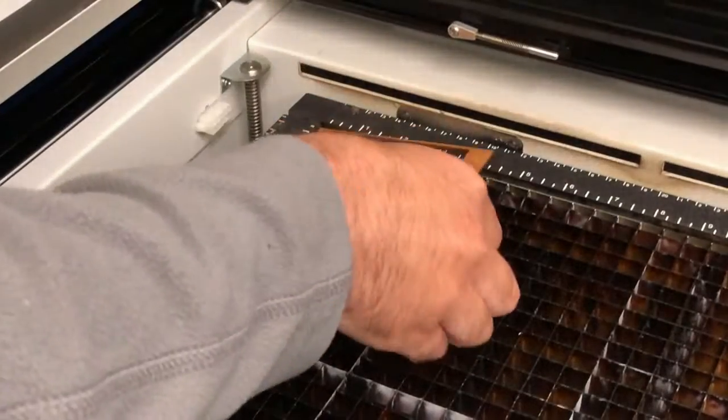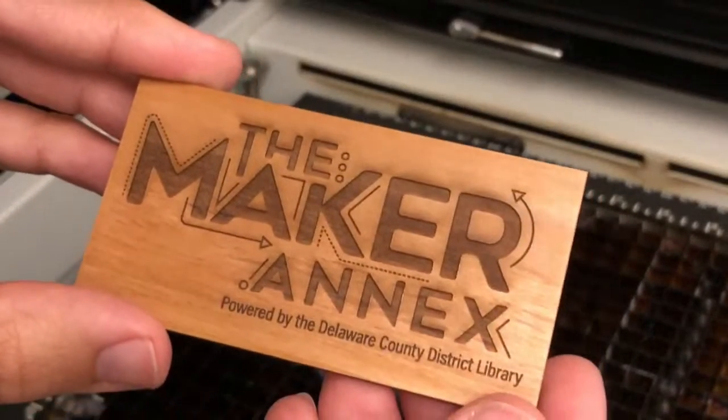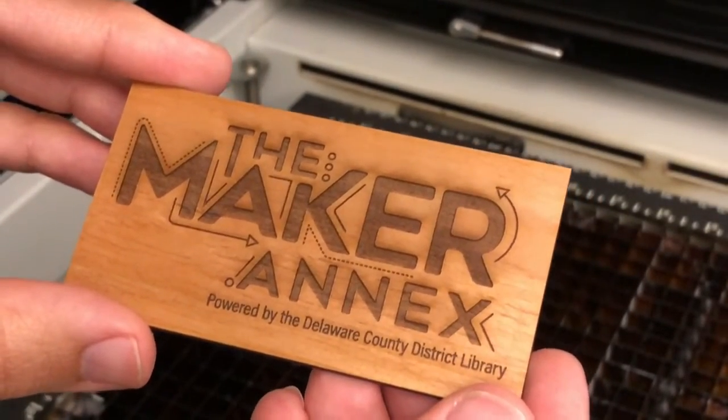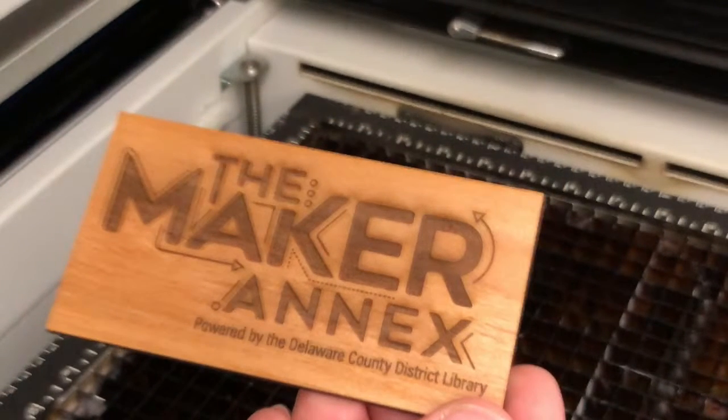You don't have to define a cut line, and we're going to look at 2 different ways that you can create the same kind of end goal product with the laser cutter, but in kind of two different ways.